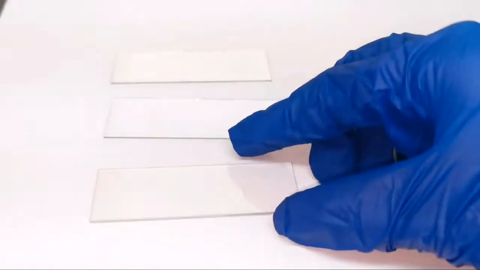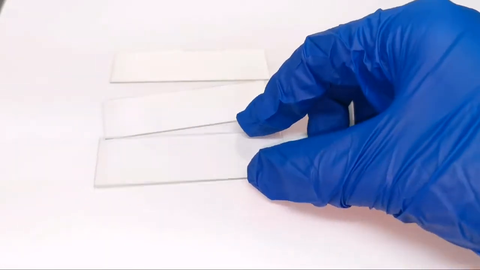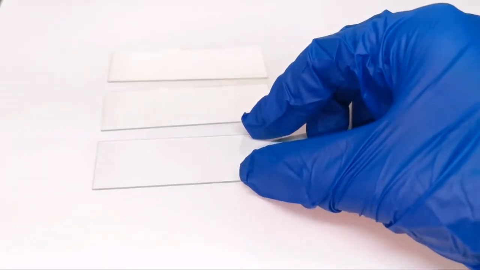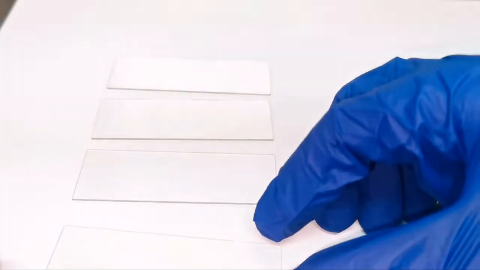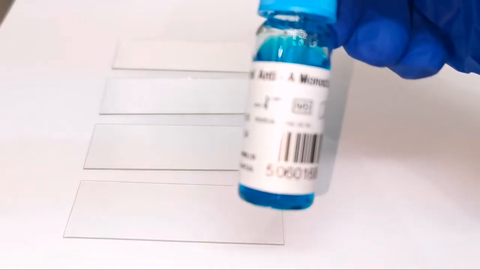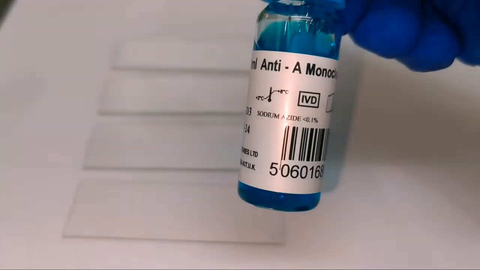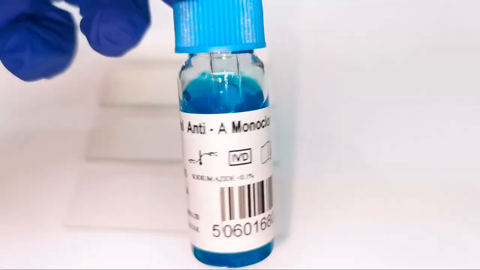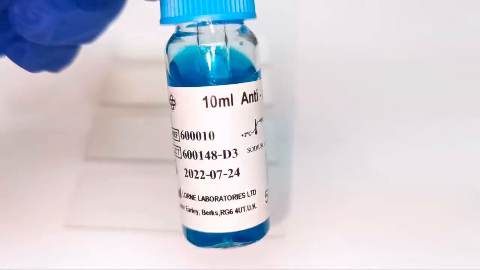I will prepare four slides for the 4 different blood groups. It's time to bring out the Antisera now. We must make sure that it is at room temperature before we use it. This is the anti-A.